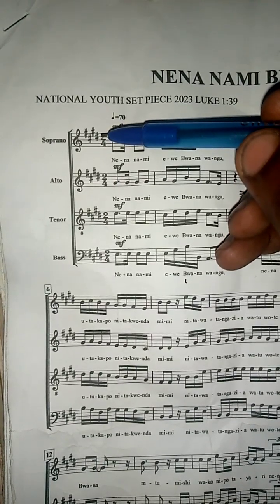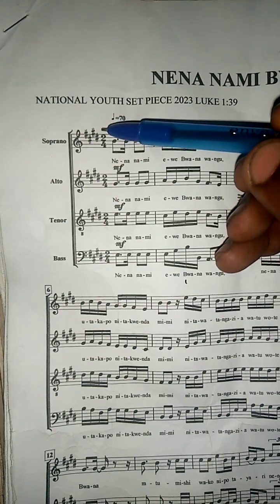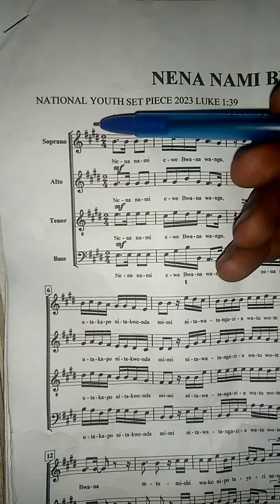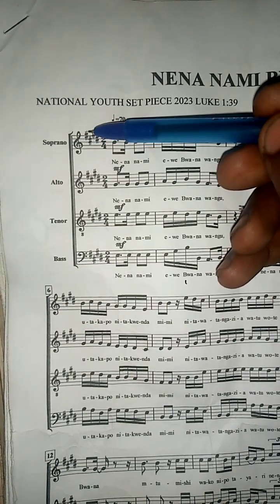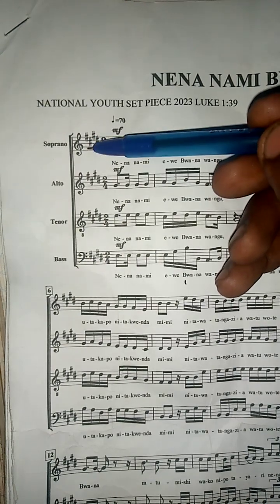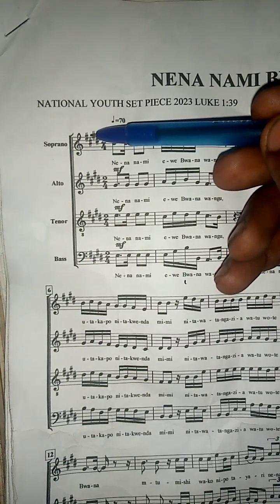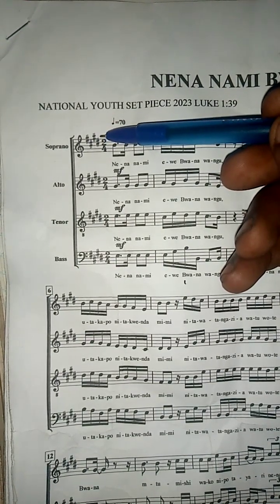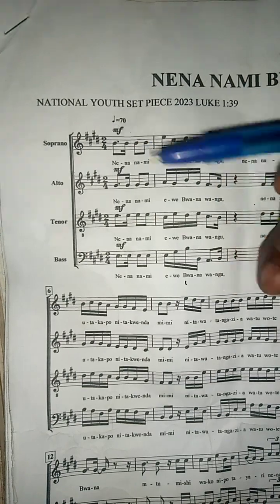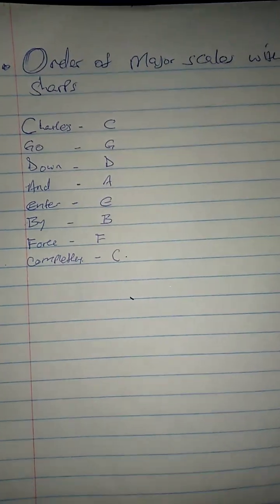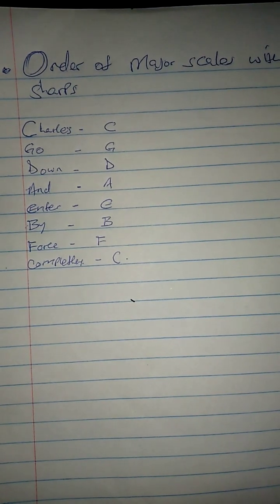By the definition of the key signature, we said it is placed immediately after the clef, right before the time signature. And in our case, the key signature is represented by a number of sharps. So what we shall refer to is the order of major scales with sharps. And we said the order is as shown on the screen. Just go down and enforce completely.